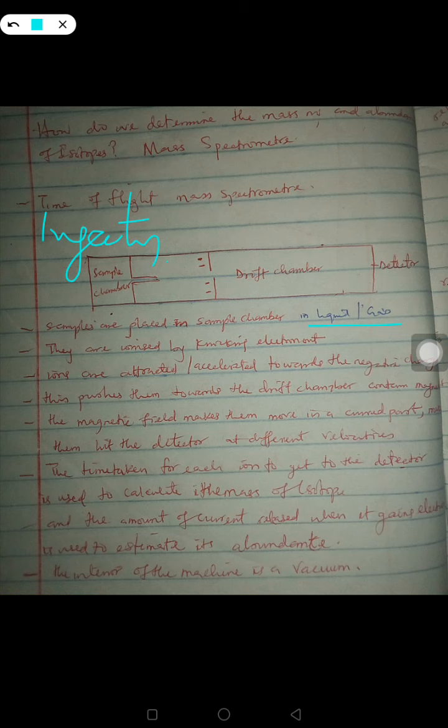Let me highlight that very well. If the sample you're putting there is gas, there is no need to do anything. If the sample is liquid, the liquid will be evaporated and turned to gas. So basically what moves from the sample chamber is actually gas.